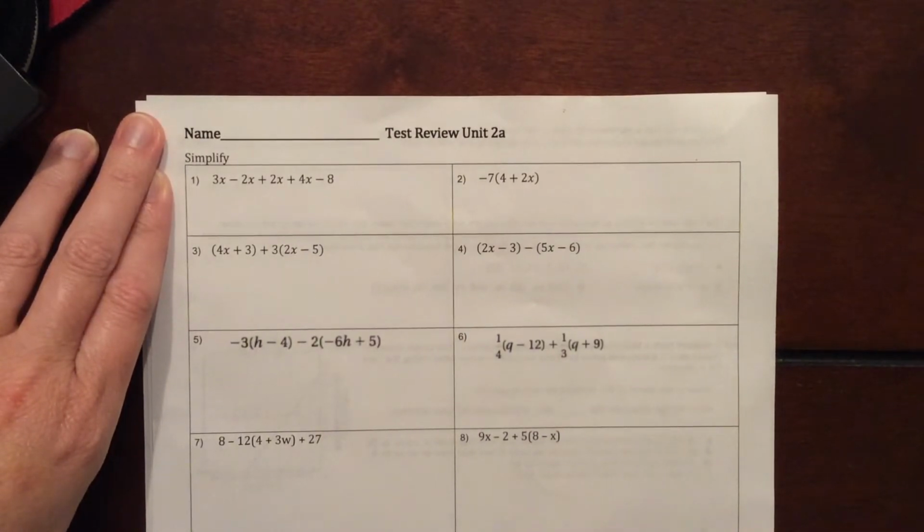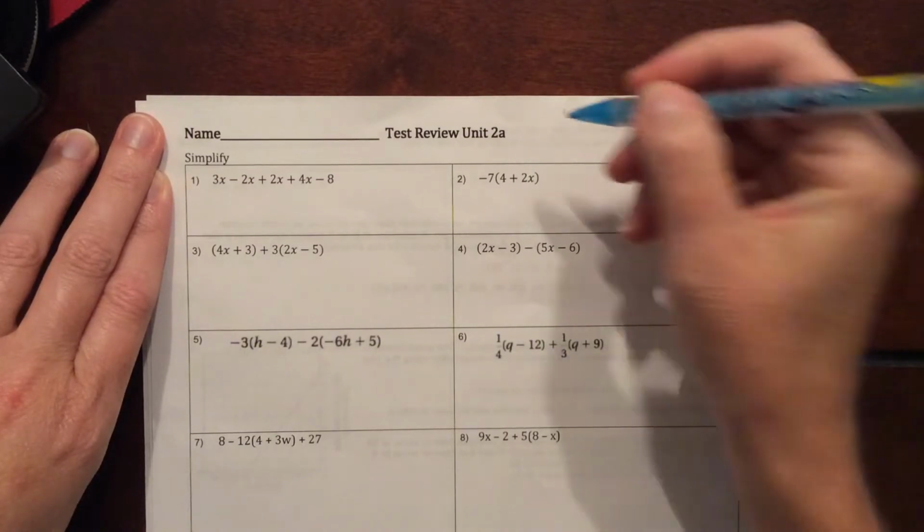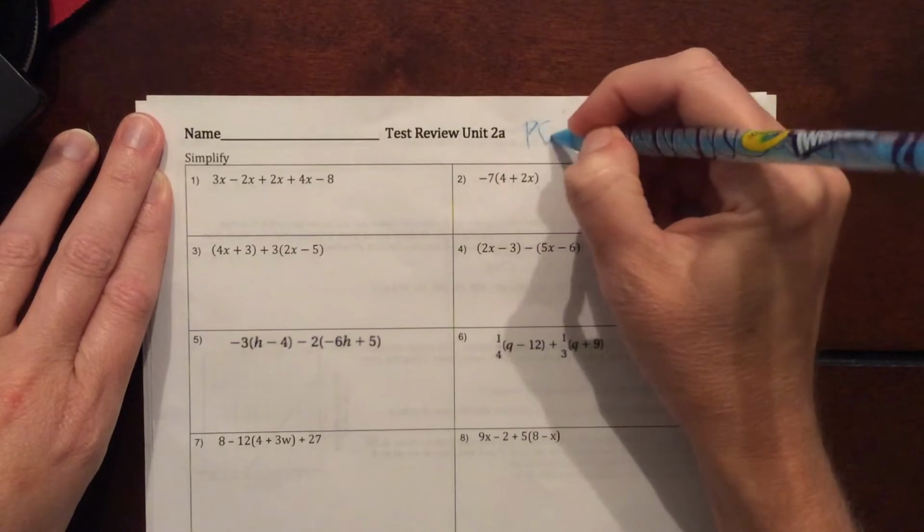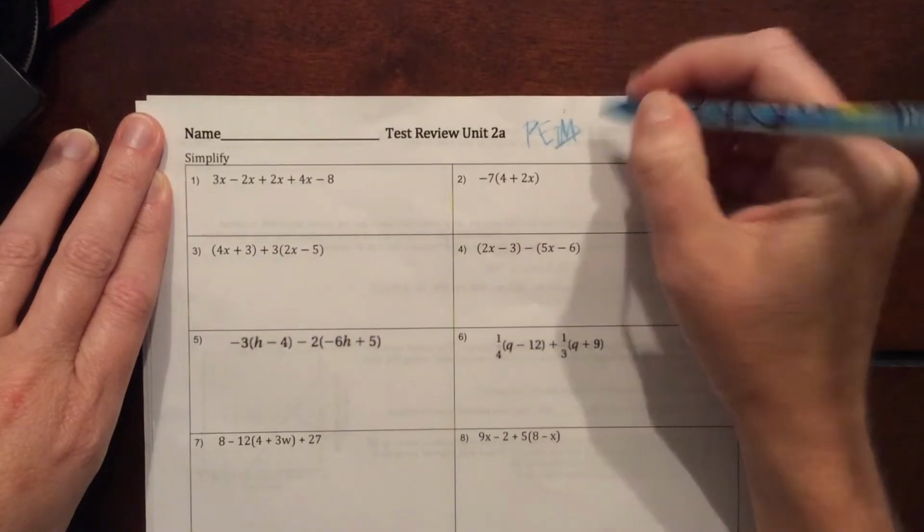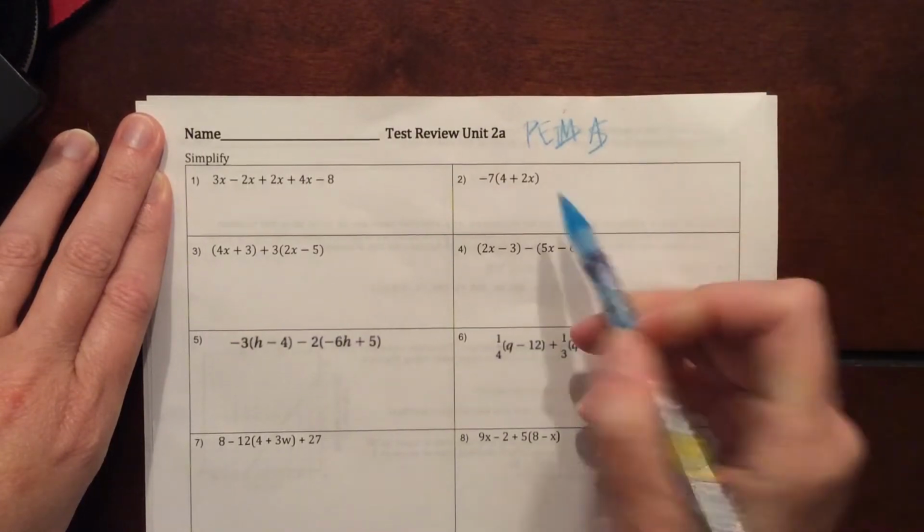So what you need to do is try to do these on your own, and then check the video to see if you're doing them right. I'm writing some notes at the very top.